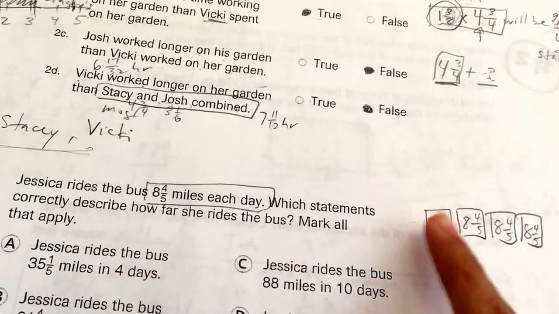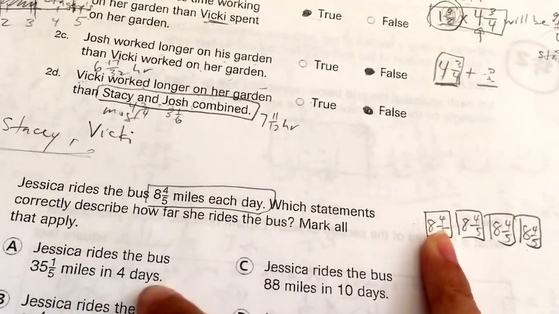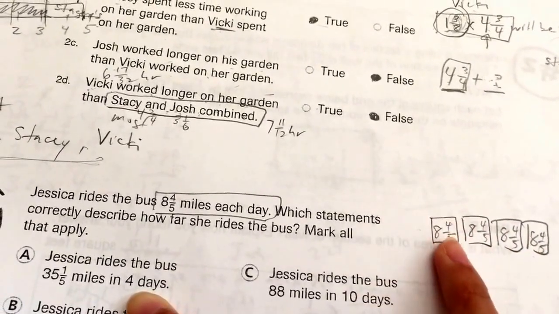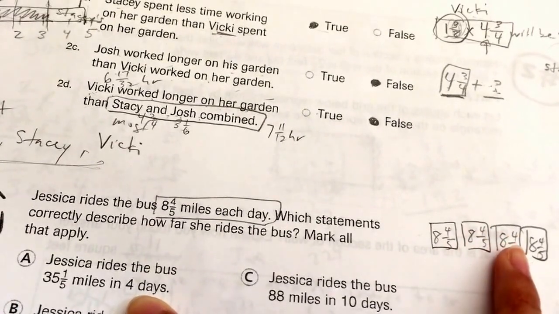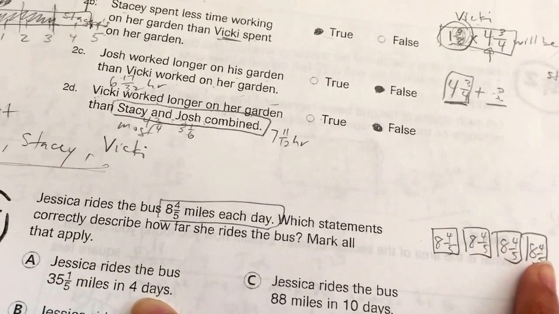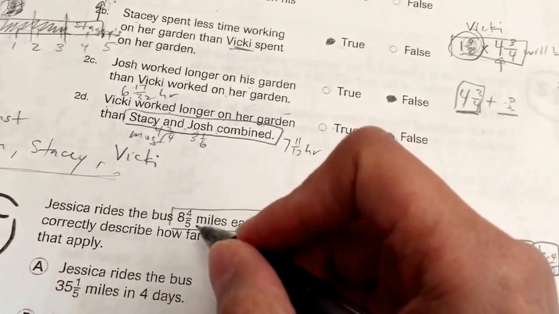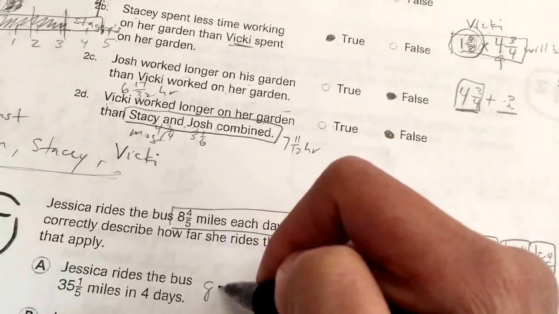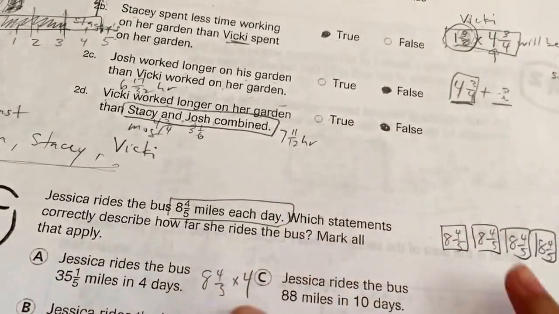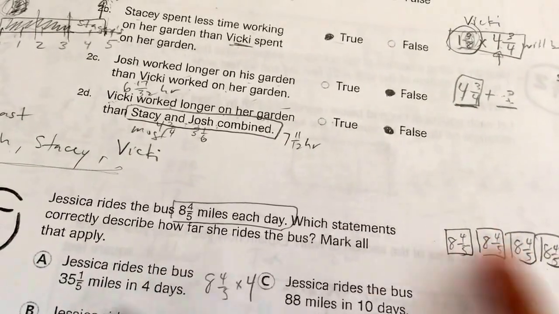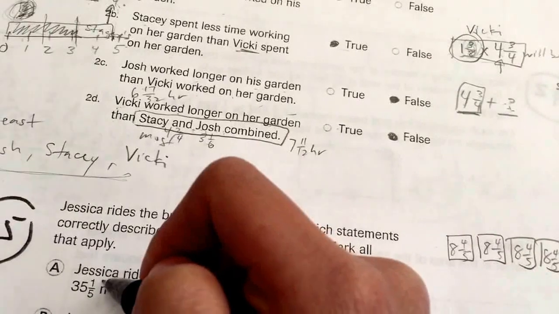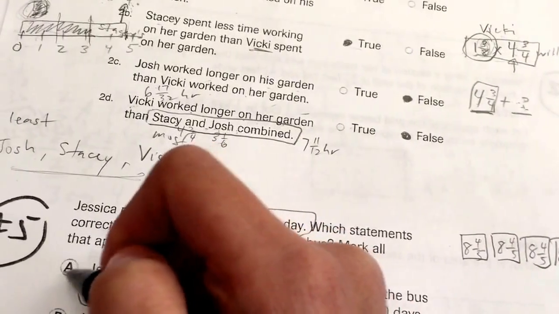If you do 8 4/5 miles 1 day, 2 days, 3 days, 4 days, you're repeating 8 4/5, 8 4/5, 8 4/5, 8 4/5. So instead, a faster way would be 8 4/5 times 4, because what is repeated addition? It's multiplication.